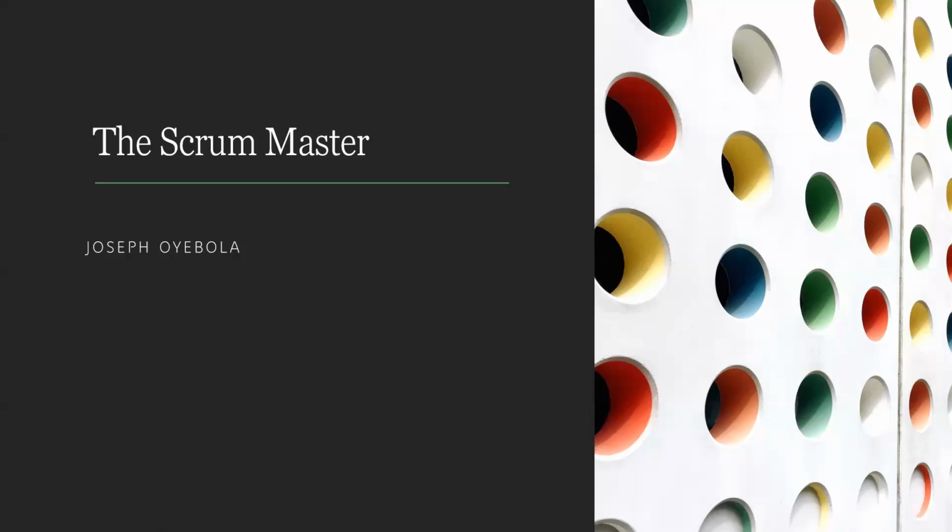So this morning we will be talking on the topic, the Scrum Master. That will be the basis of our presentation. We'll be looking at who the Scrum Master is, what the roles and responsibilities of the Scrum Masters are, what the qualities of the Scrum Masters are, then who the product owner is, and lastly, who the development team are. Basically, the product owner, the development team, and the Scrum Master are the three roles that make up the Scrum team. So without further ado, who is a Scrum Master?